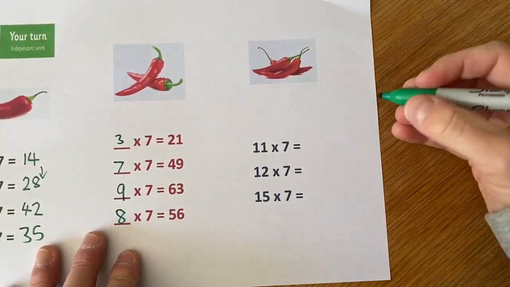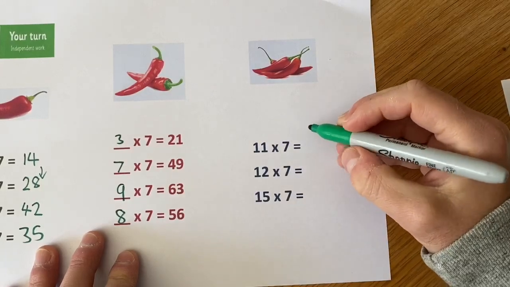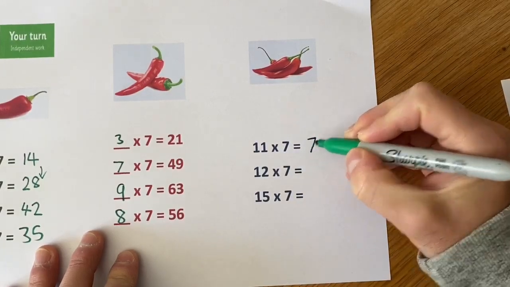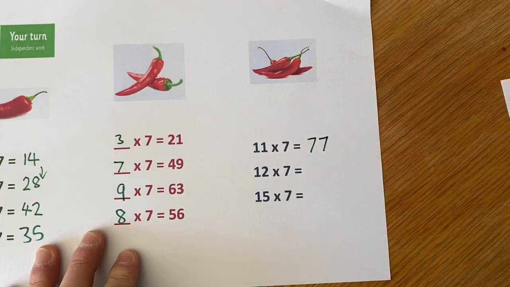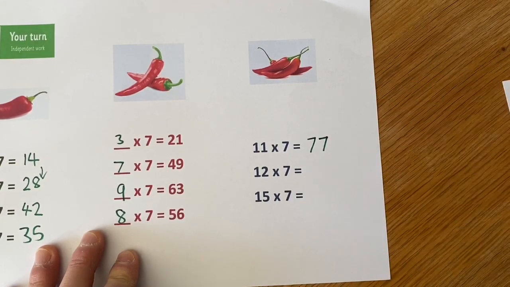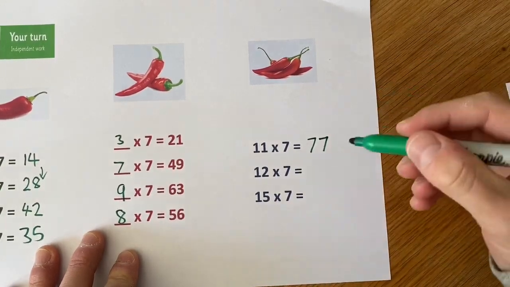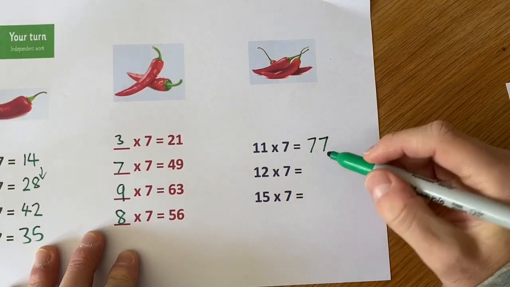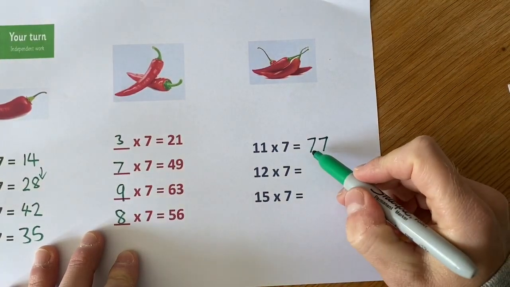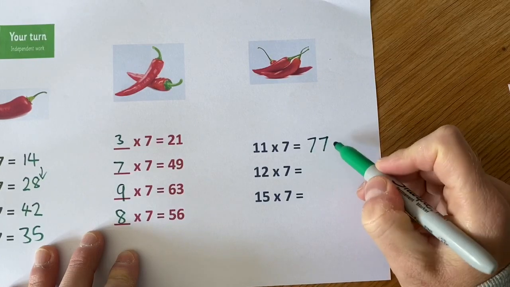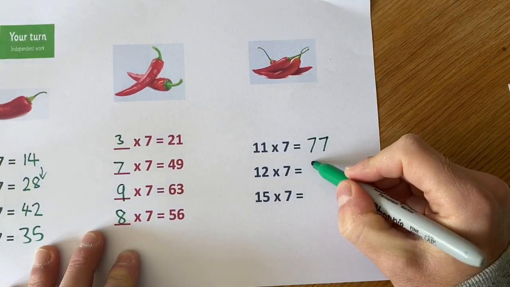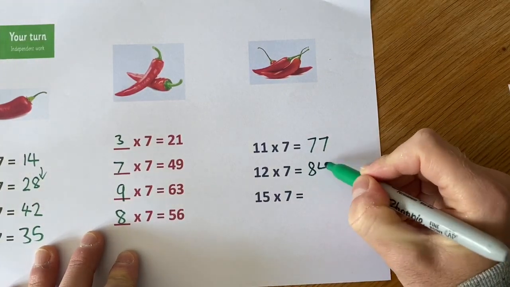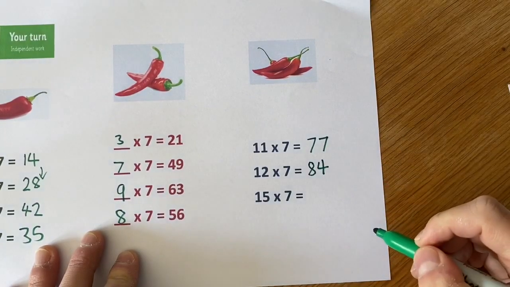11 times 7, if you know your 11s, you know the pattern. But also 10 times 7 is 70. Add another 7 on for one more lot of 7. That's going to be 77. 12 times 7 therefore is going to be 7 more than that. I can either add 7 straight on or add 10 and take 3 away. There's various ways you can add, remember. So let's have a think. I can see a number bond here, 77, add 3 is going to take me to 80, add another 4 is going to take me to 84.